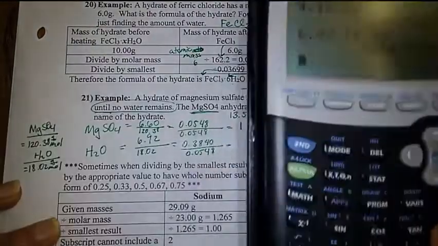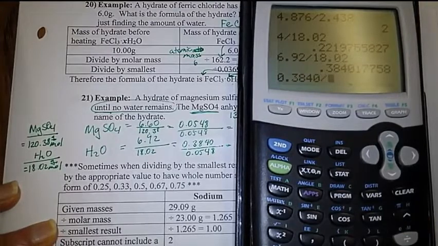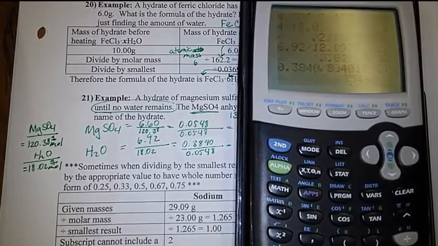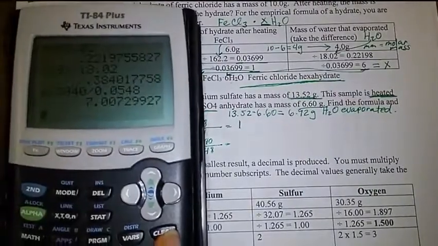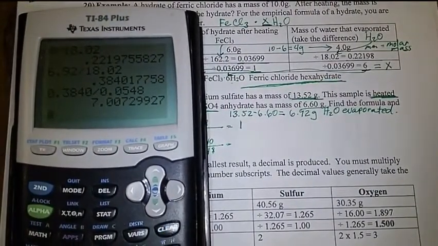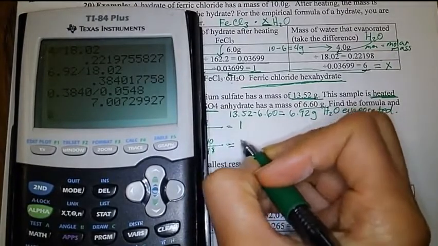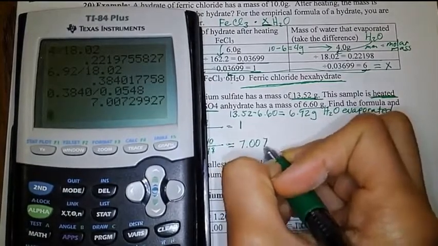And I'll do the last one with you. I'm going to take 0.3840. And I'm going to divide it by the smallest ratio, which is 0.0548. And I do get this really long number, right? So this is the number that I get. I'm going to keep this number as it is. Okay? So I'm going to put this number down at 7.007. I'm going to forget about it.